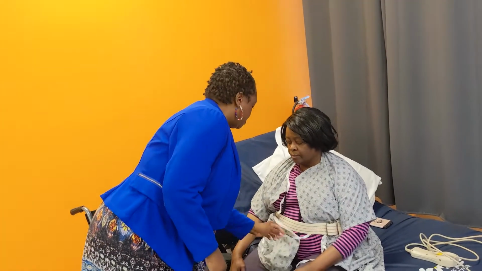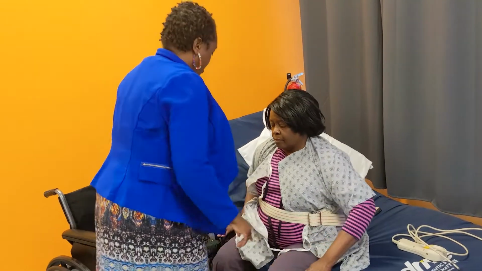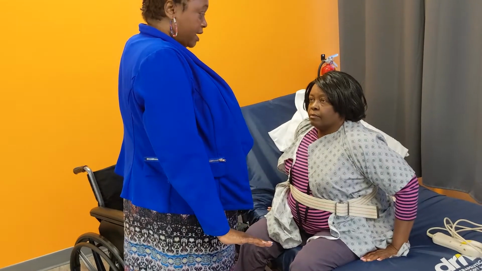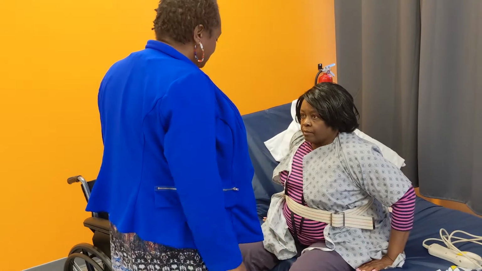And you always want to make sure patients really know what you're doing, especially with transfer. Can you put both arms, okay, on the count of 3? We're going to stand up. You're going to push your body weight up. And then you're going to take this arm. You're going to reach for this arm rest. Are you all set? Yes.